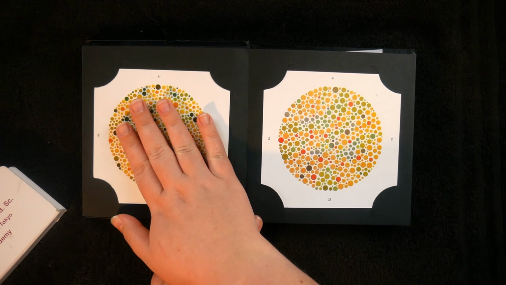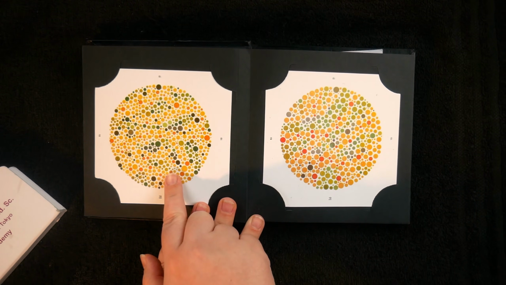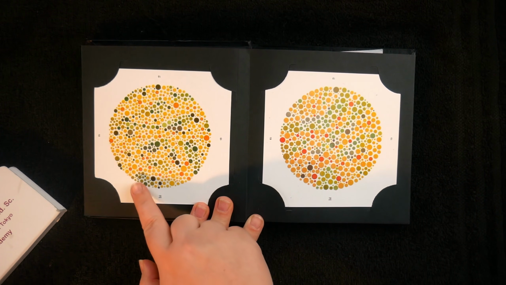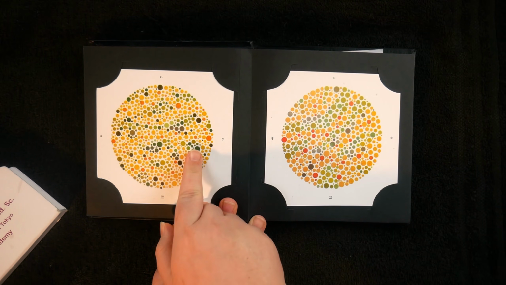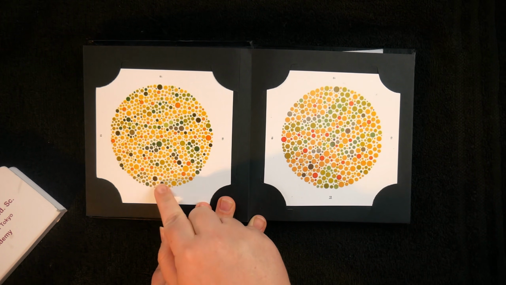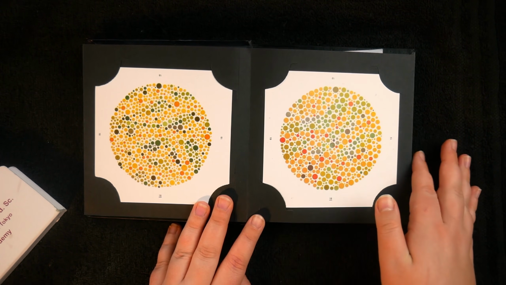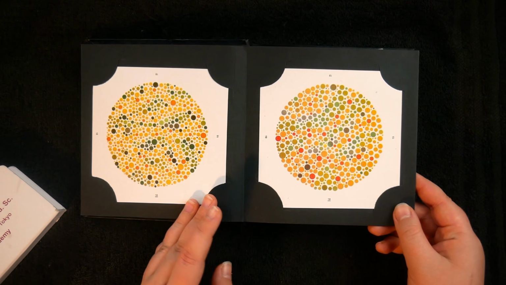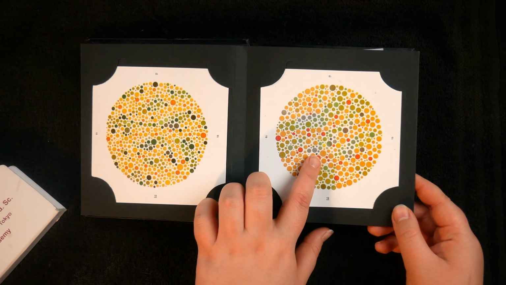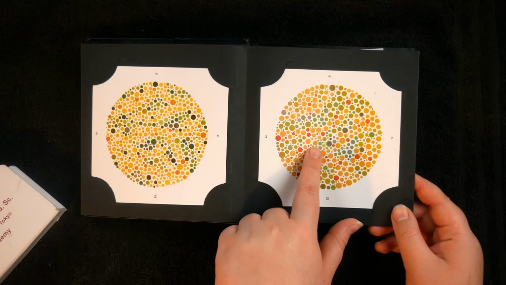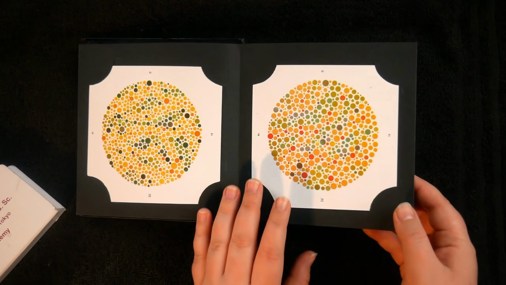What colors do you see in this plate right here? Orange, brown, green, kind of green-blue, maybe some black here and there. Good. What about in this one? Brown, red, orange, pale green-blue, green. Good.